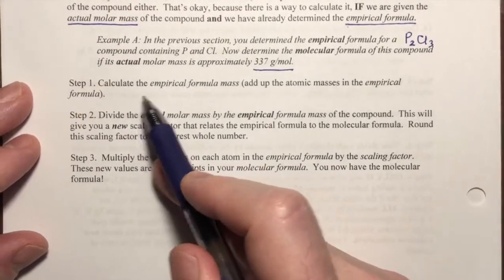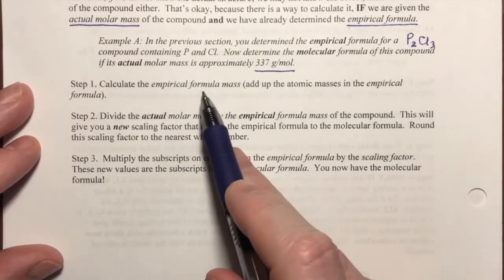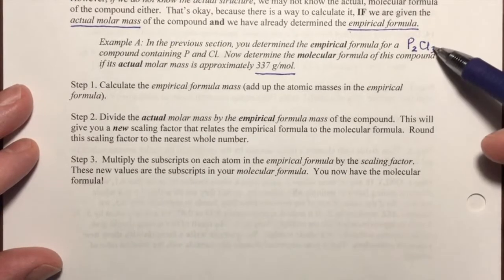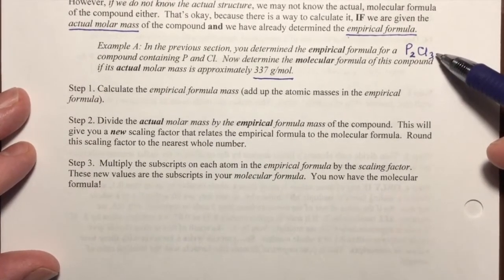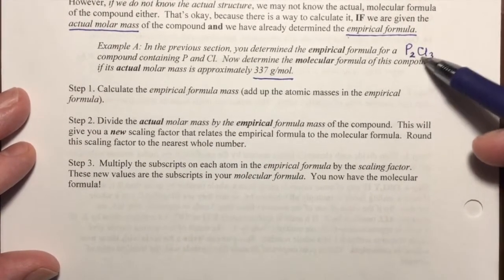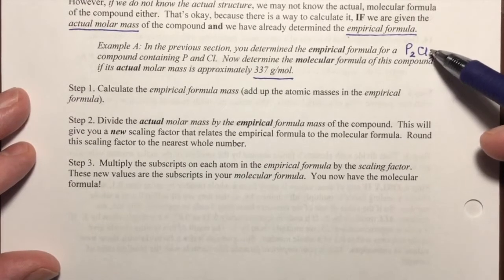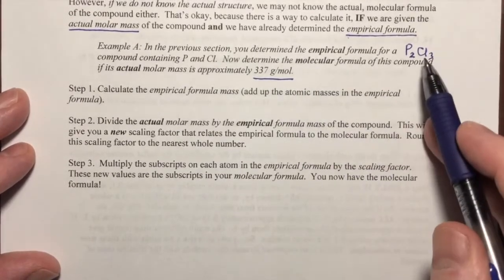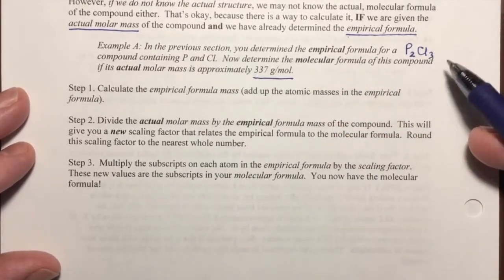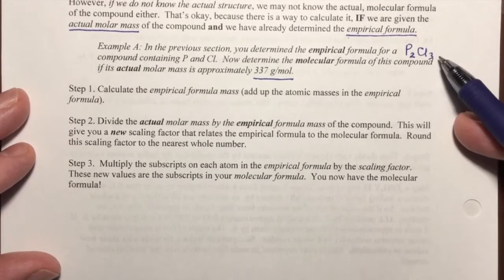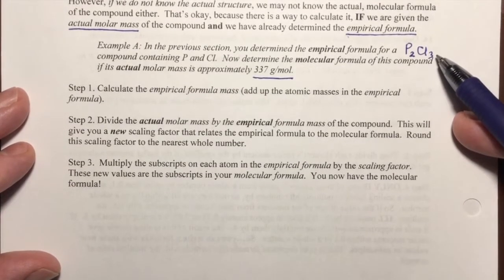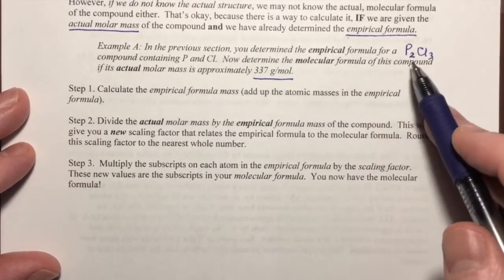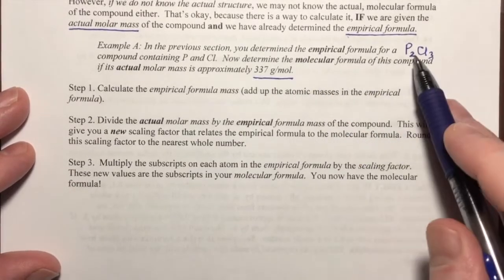Step 1, we're going to calculate the empirical formula mass. That is the formula mass of the empirical formula. So what would be the mass of this? And then we're going to compare it to the actual molar mass. If those two values are the same, then we already know that that is the molecular formula as well. But if they're different, we need to know by what factor they're different.